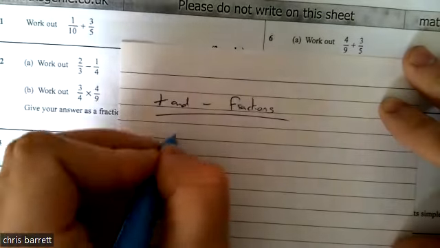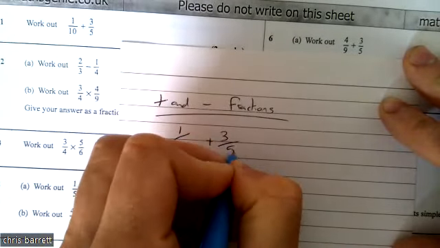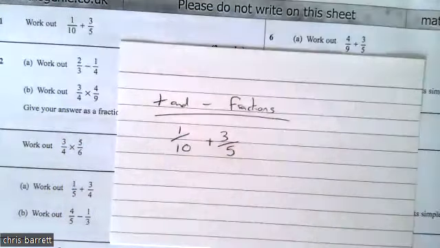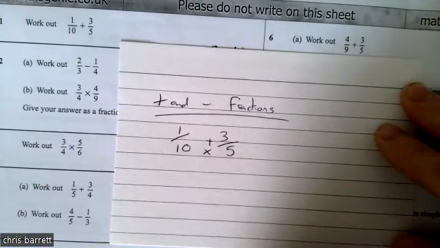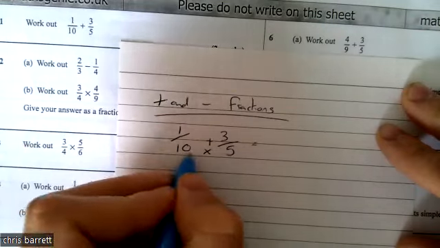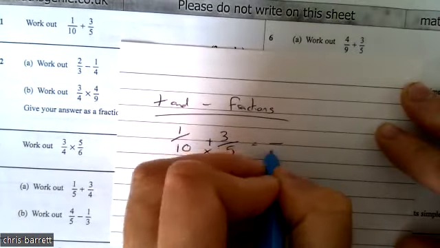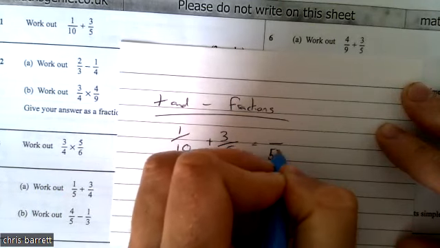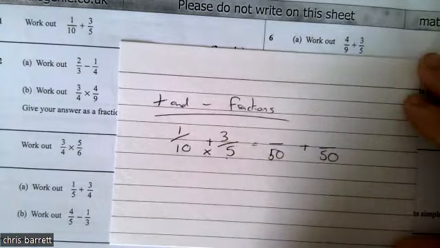Okay, so for example, I've got 1/10 add 3/5. By the kiss-kiss method, what I mean is that if we multiply the bottoms, it looks like a kiss, and that will give us a common denominator. So 10 multiplied by 5 is 50, and add another fraction over 50.